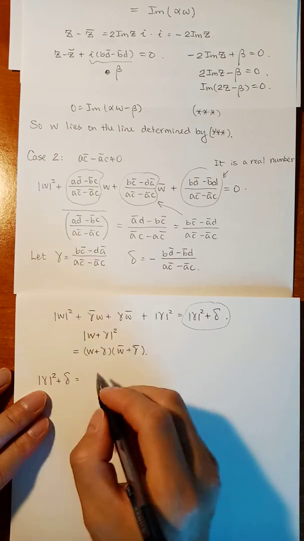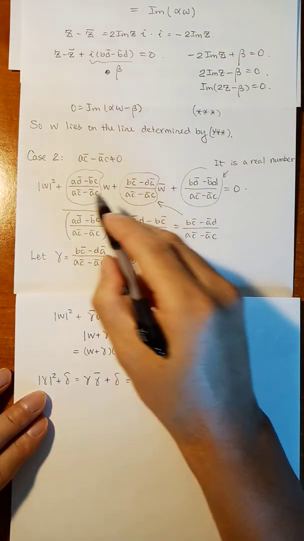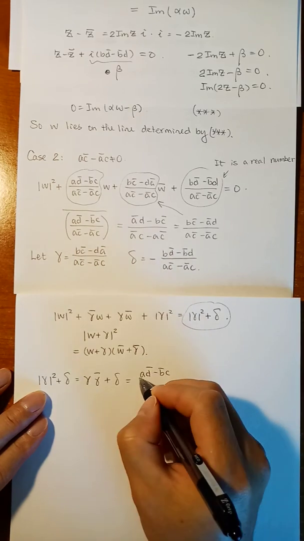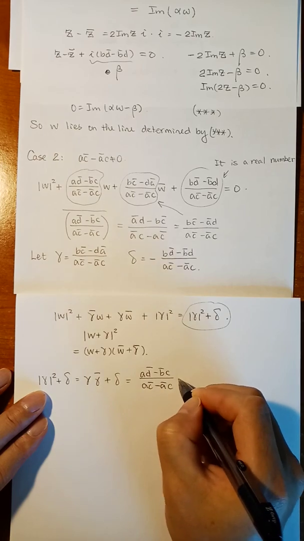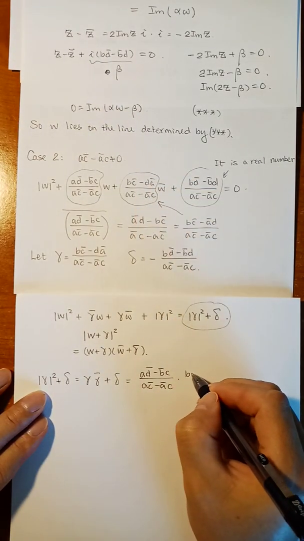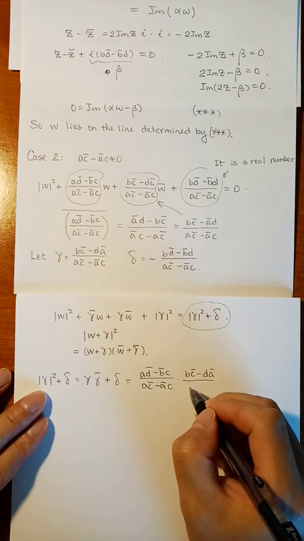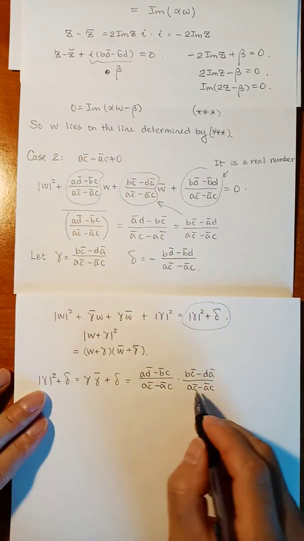Modulus gamma squared is gamma times gamma bar. This gamma bar is (AD bar minus BC bar) over (AC bar minus A bar C), times this: (BC bar minus DA bar) over (AC bar minus A bar C). The denominator is the same.